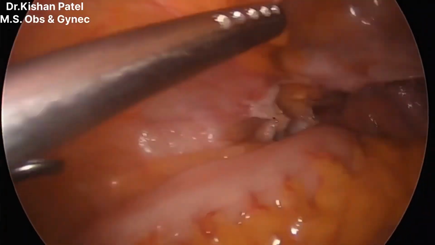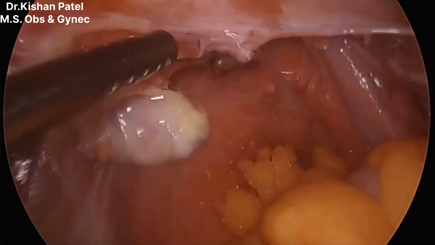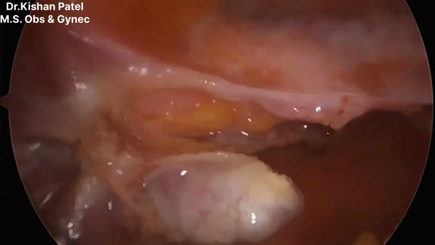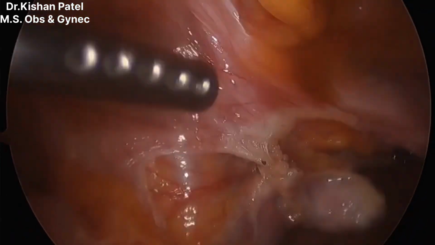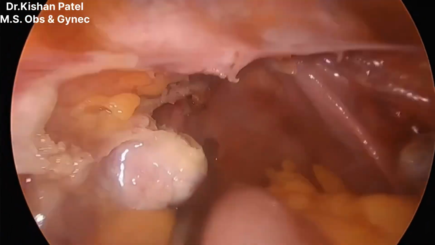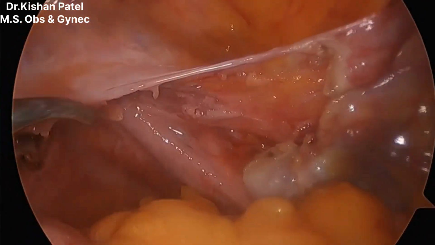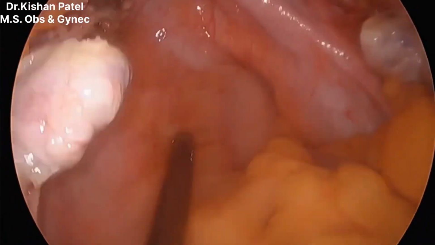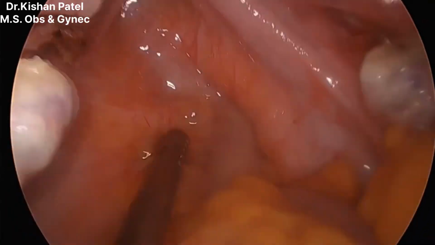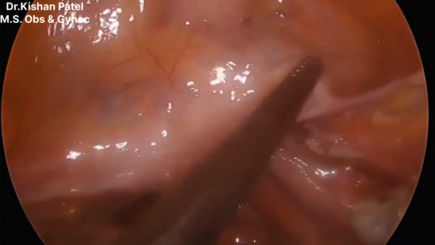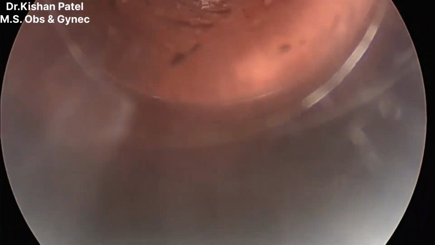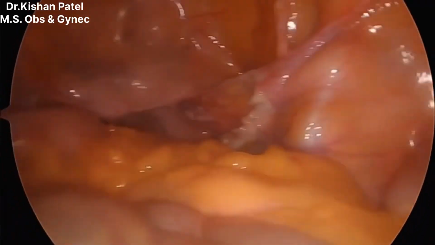Uterus is removed and suturing is completed. We are giving a saline wash and will suction. We will inspect the adnexal structures, uterine vessels, uterosacral ligaments, and the vault itself. Of course, there is no bleeding. We will suction out the remaining NS from the cavity.